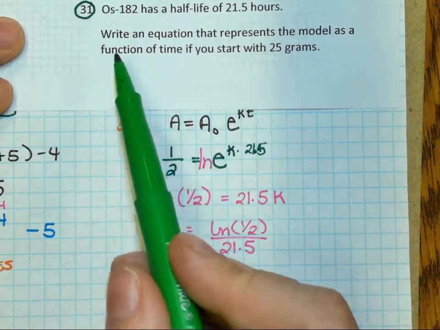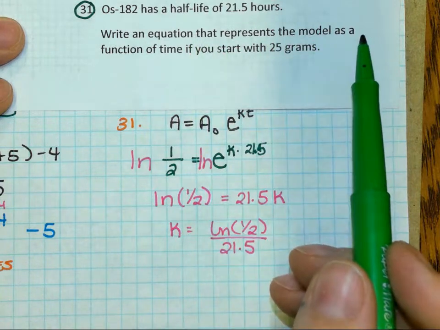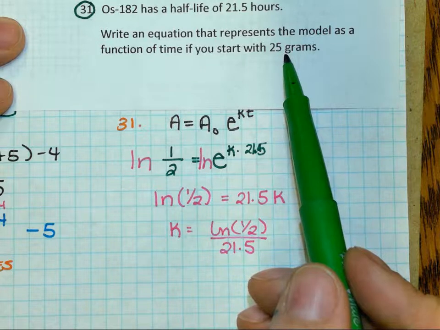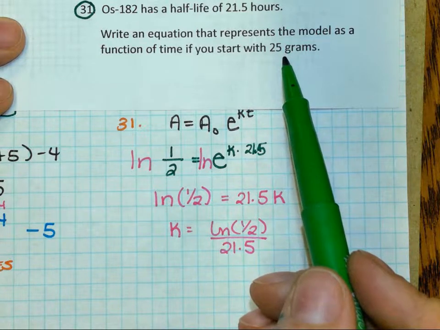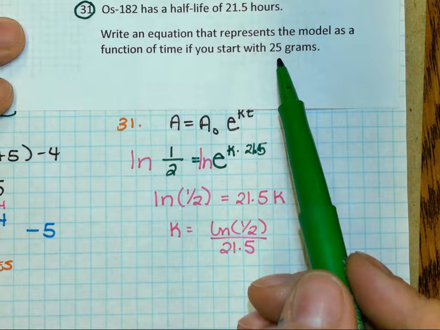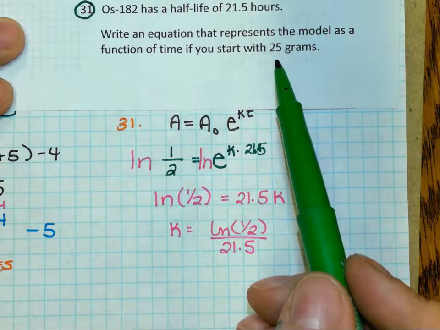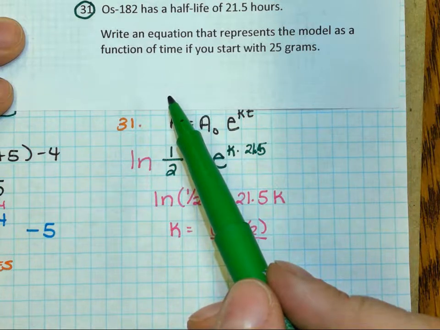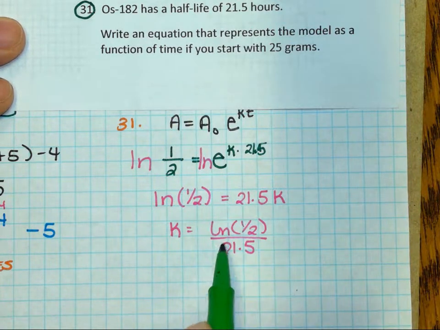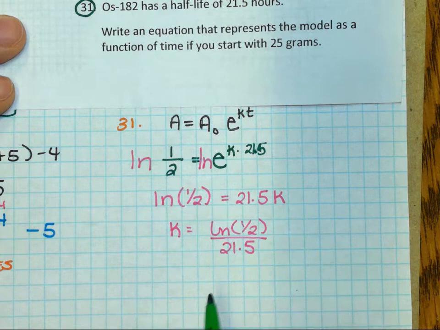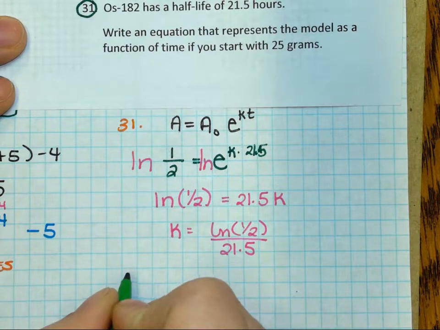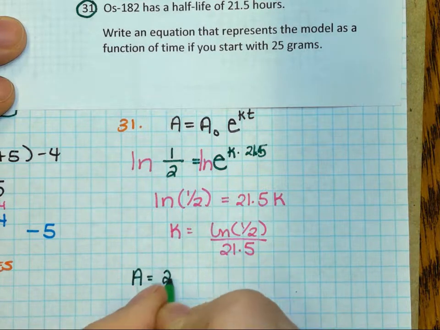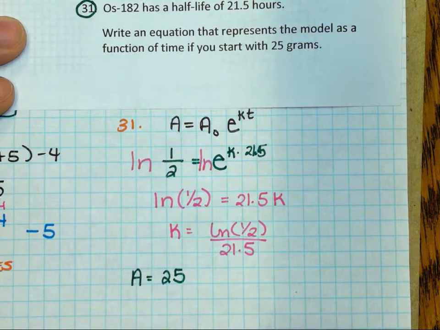Now, the rest of this says write an equation that represents the model as a function of time if you start with 25 grams. This doesn't mean you're going to get an answer in the end. You're not going to have like t equals 13.4. All we're doing is writing the equation. So, I have k. What else do I have? The starting amount. So what is the starting amount? 25 grams.